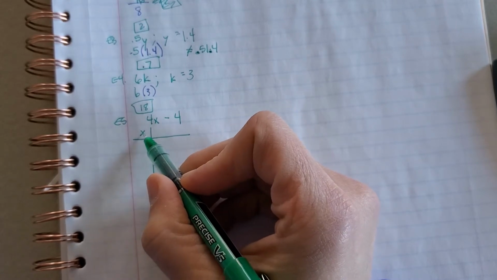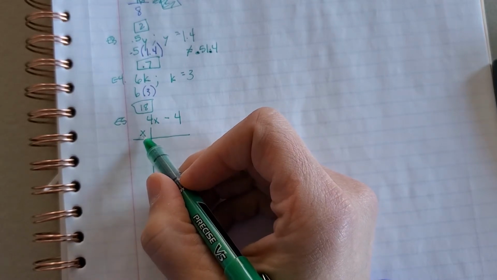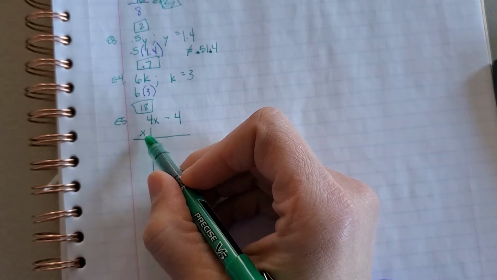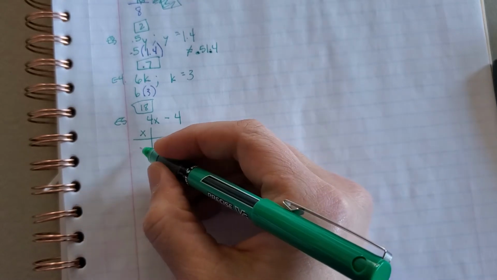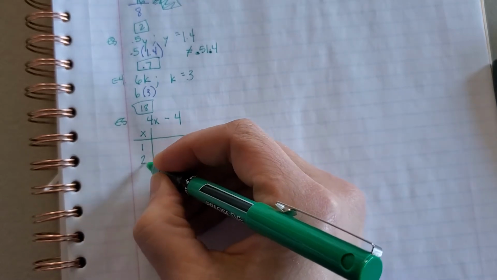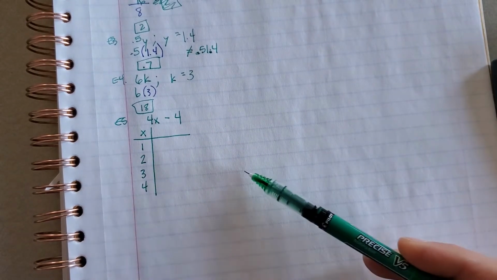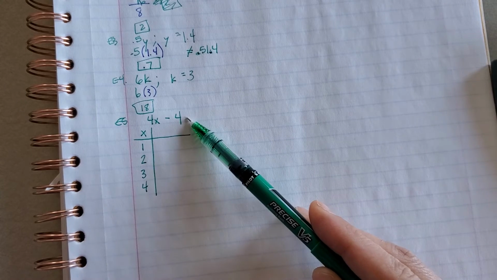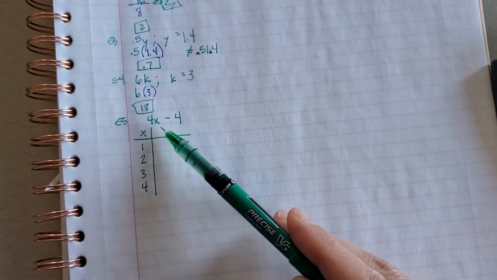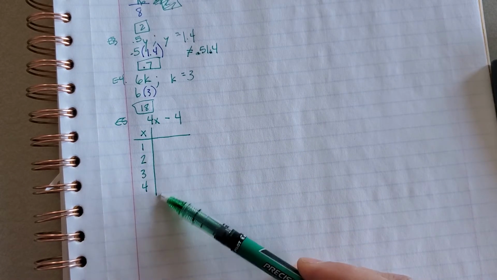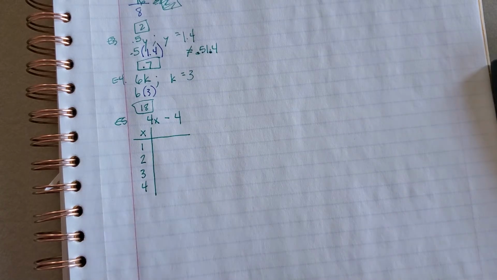Okay, so let's see. If we say that the value of x is 1, 2, 3, or 4, we're going to figure out the value of this expression, or how much this expression is worth, when x is equal to each of these numbers. And we have to do it one at a time.